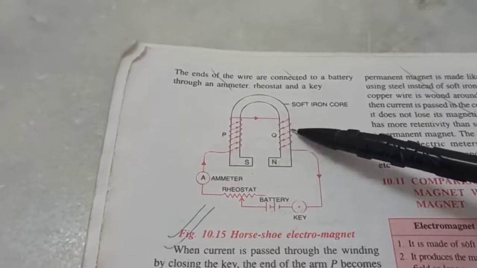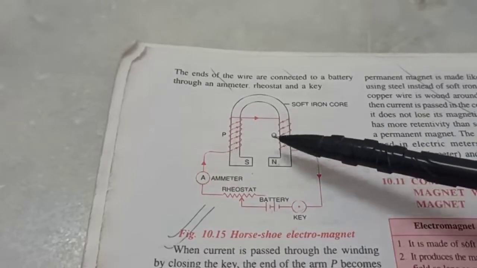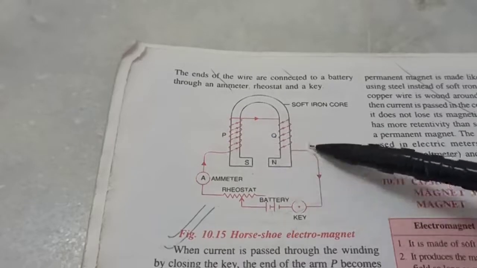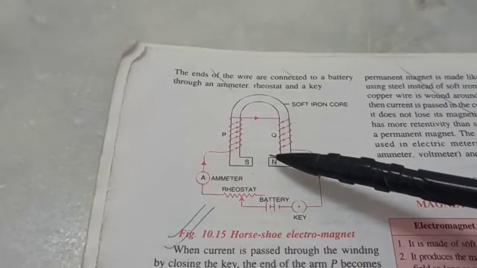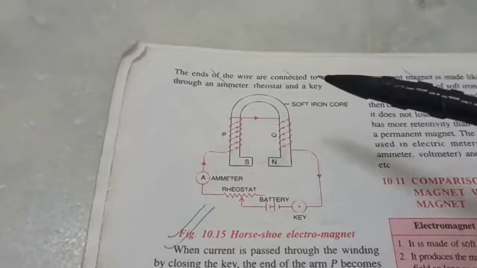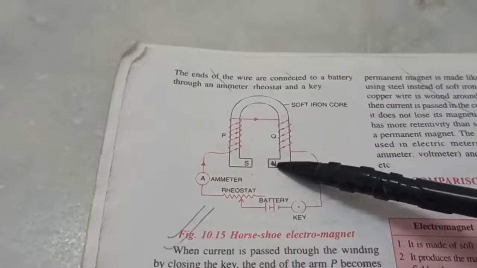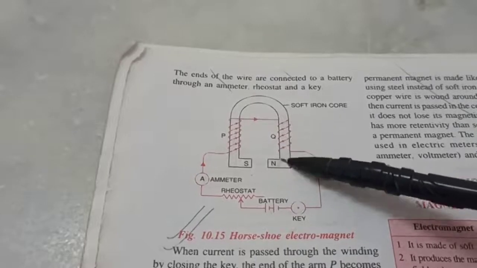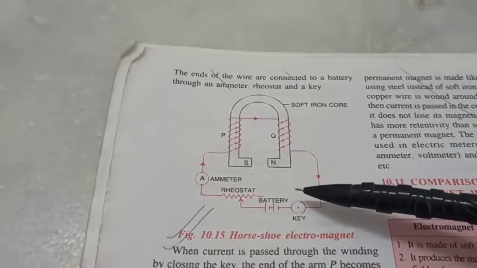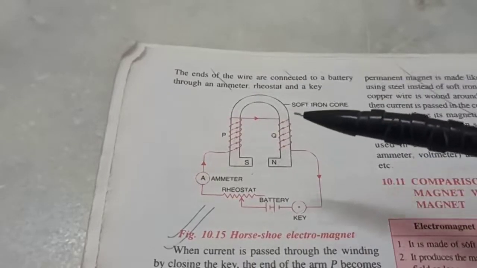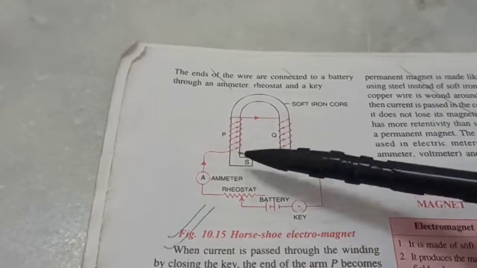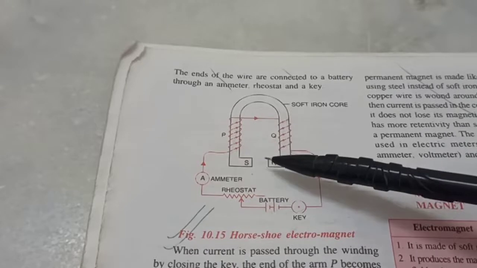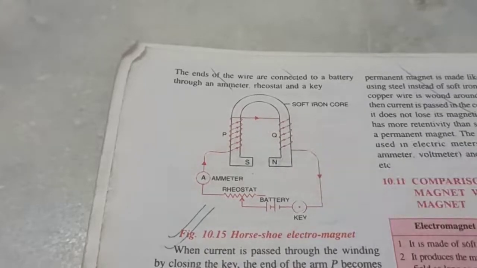And here the current moves to the left on top, then goes down to the right, on top to the left, down to the right. So this is an anti-clockwise movement of the current, and so this end behaves like the north pole. So you don't have to know the clock rule in 9th standard, but if you do, it will help you to prevent the confusion between which of the positions should get the north pole and which one the south pole.